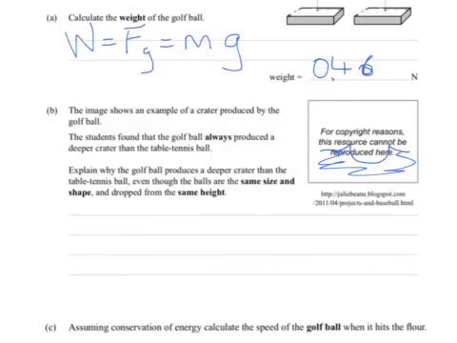Okay, so same size and shape is kind of irrelevant. They're the same size and shape, so they will displace the same amount of sand if you push them flat. So that probably doesn't have a lot to do with it, so we're going to ignore that. And drop from the same height. So from the same height, there's two ways to look at this.